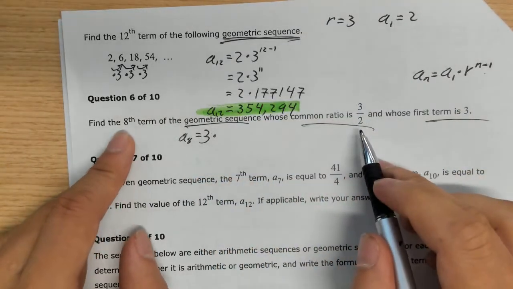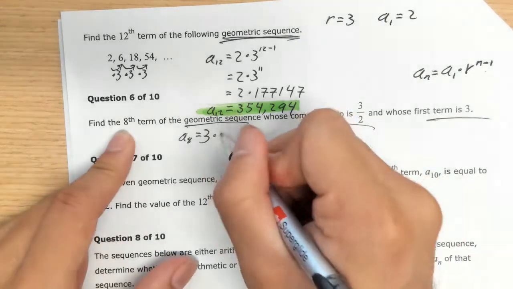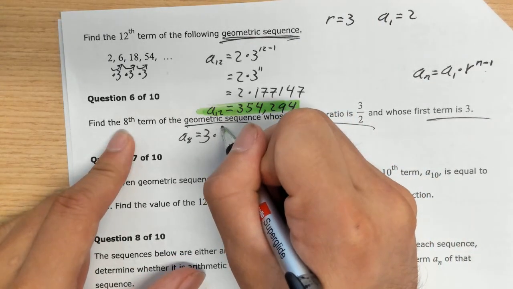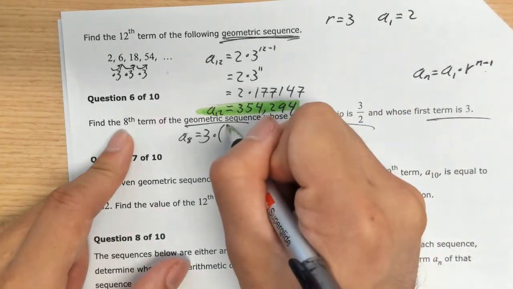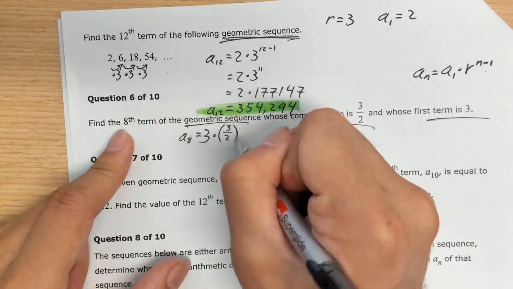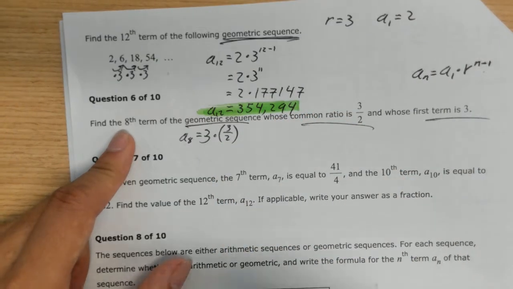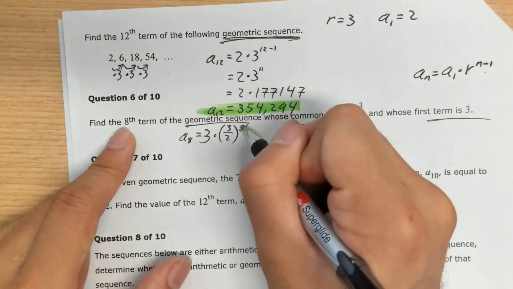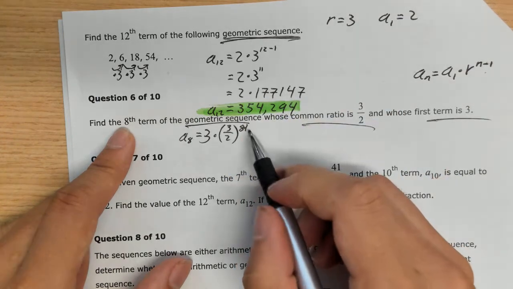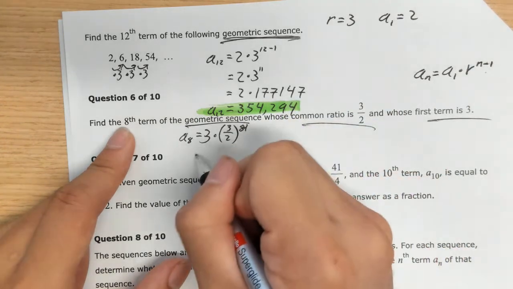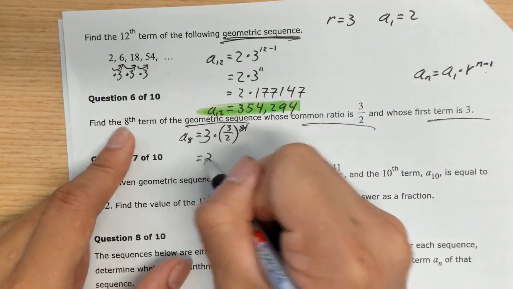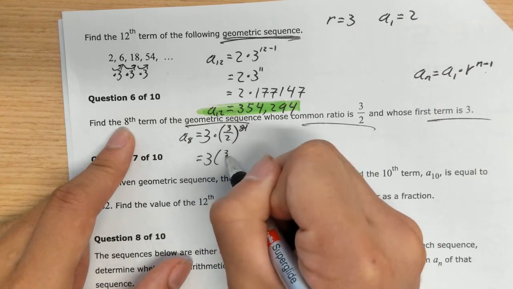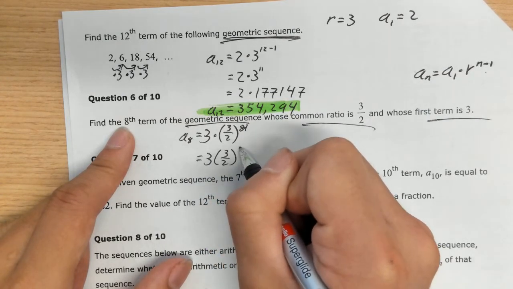Now when you have a fraction, you want to put your common ratio inside of a parenthesis, so 3 halves. And then that is going to be raised to the, in this case, 8 minus 1. So this gives you 3 times 3 halves raised to the 7th.